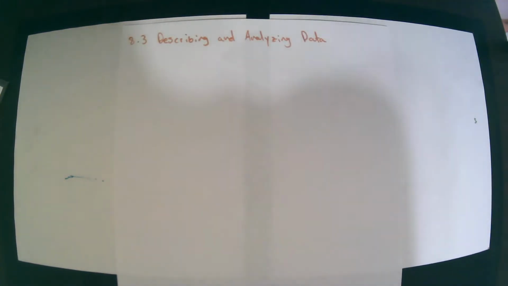Okay, so let's talk about describing and analyzing data, looking at section 8.3. The first thing to talk about is measures of central tendency, or measures of center. That's just a fancy way of describing mean, median, and mode. And remember that mean means average.